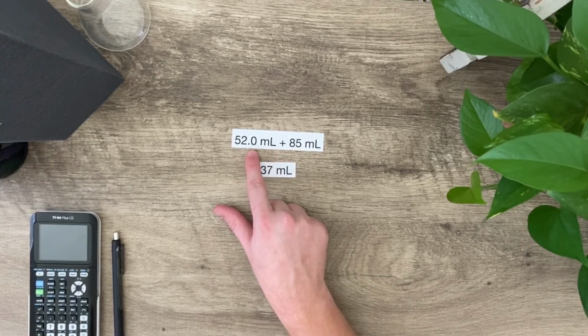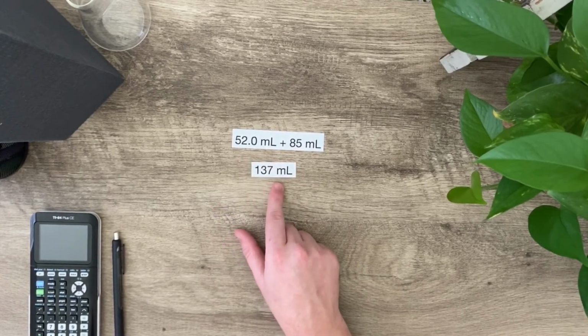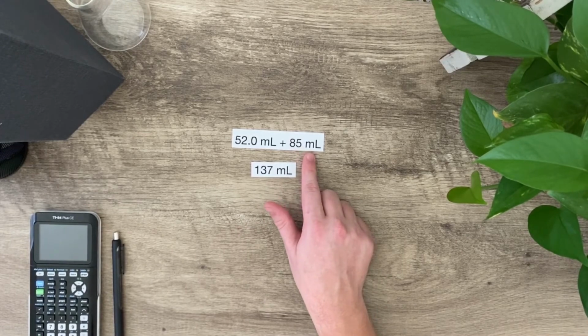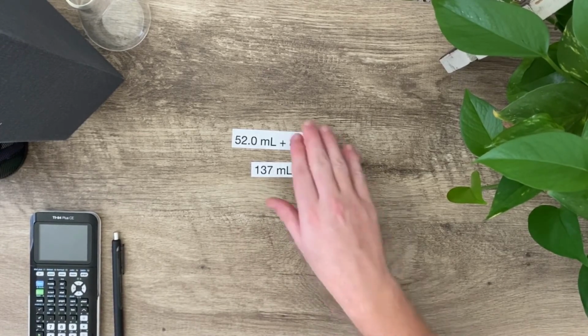If this was 0.1 though, and I got 137.1, that would be incorrect. I needed to record 137 because I should only record to no decimal places, because that's the least significant measured value. Let's try one more.